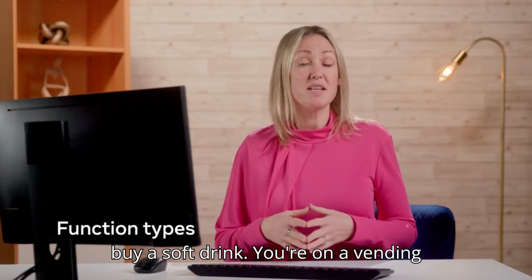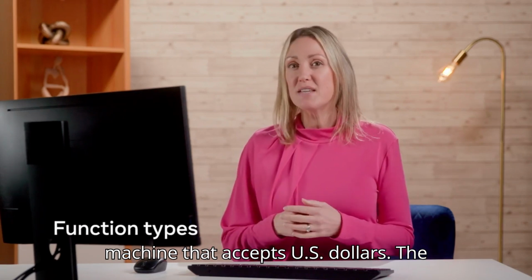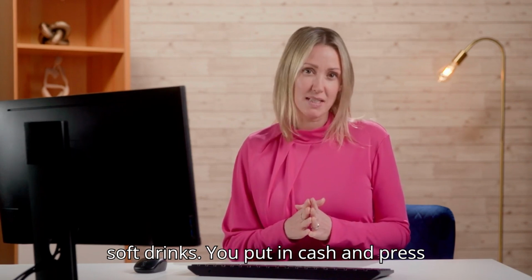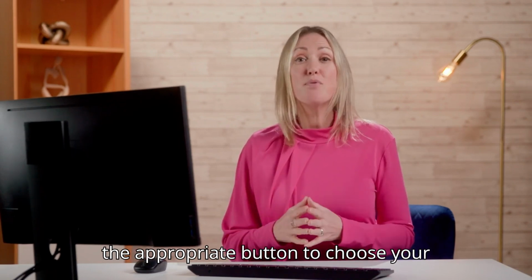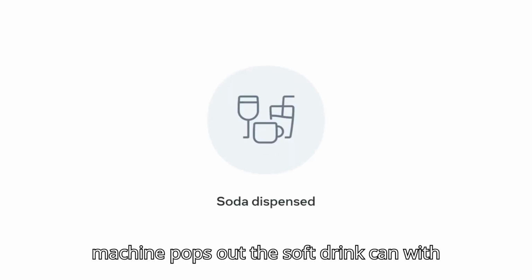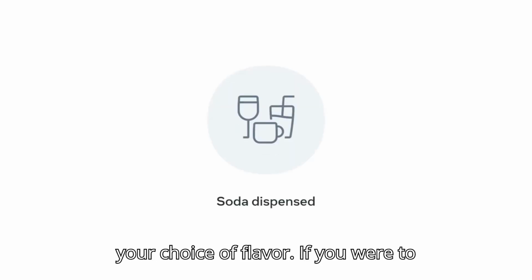Let's say you're thirsty and you want to buy a soft drink. You're at a vending machine that accepts US dollars. The machine has 5 different flavors of soft drinks. You put in cash and press the appropriate button to choose your drink flavor. Then, as expected, the machine pops out the soft drink can with your choice of flavor.